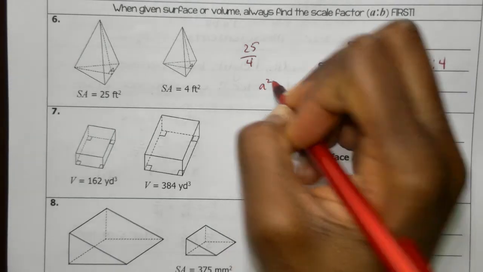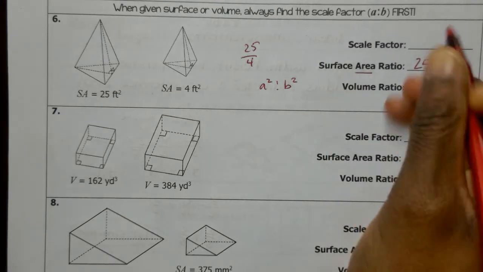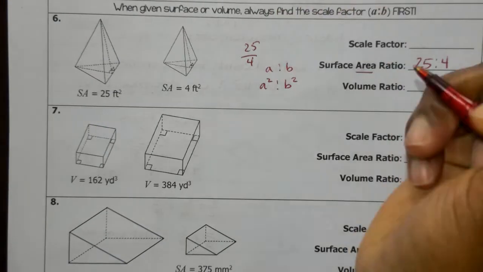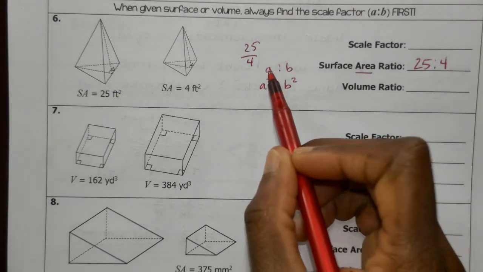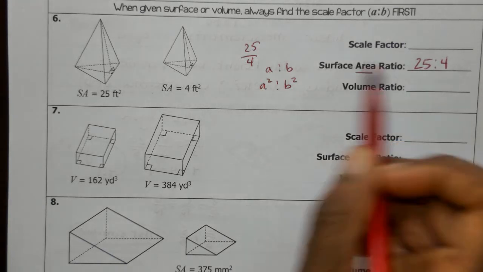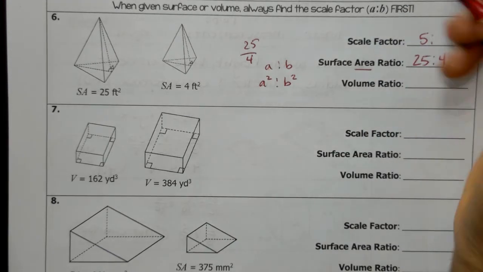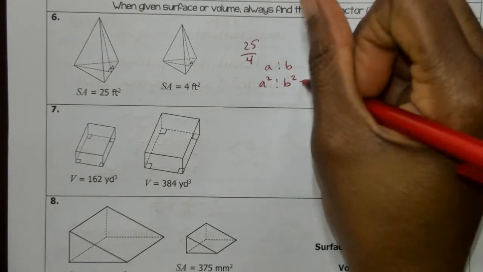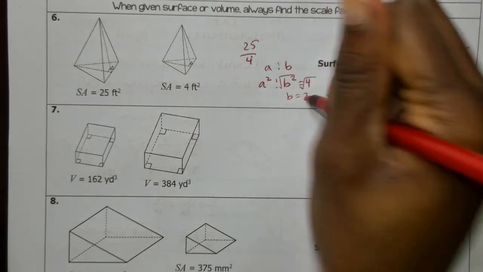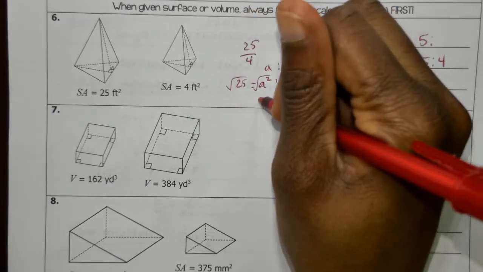Okay, so this is your A squared and your B squared, because we're given the area this time, which is the squared dimension for each of these. So we need to get back to the A and the B. If we have something squared and we want to get back to what just A was, even if we were doing the Pythagorean theorem and A squared equaled 25, then A would be the square root of that, so 5. And B squared is 4, so taking the square root, B is 2.